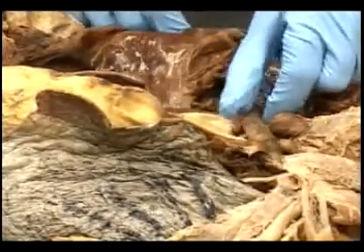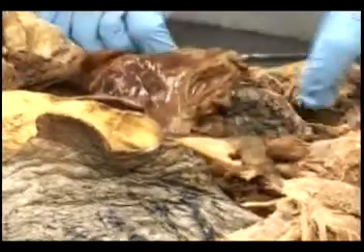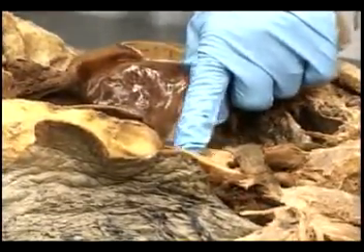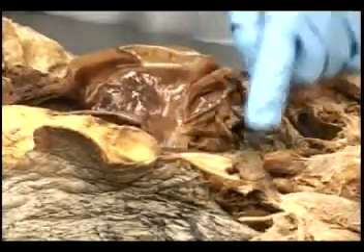You can see how much thinner walled a vein is compared to an artery, the thicker wall reflecting the higher pressure that the artery is under compared to the vein.